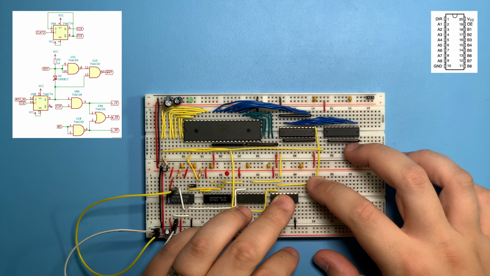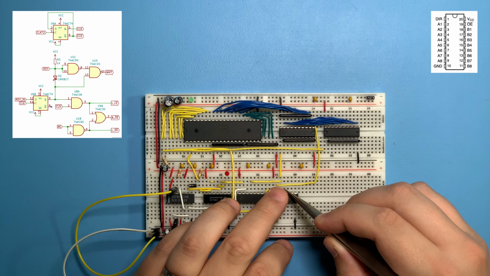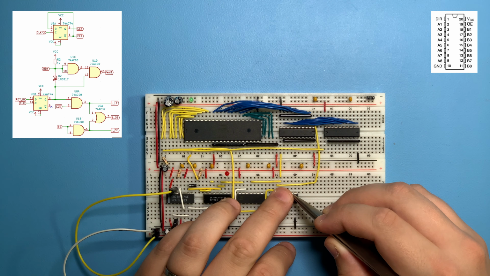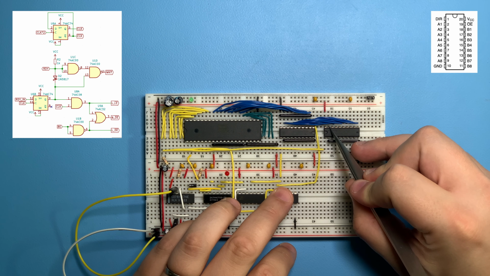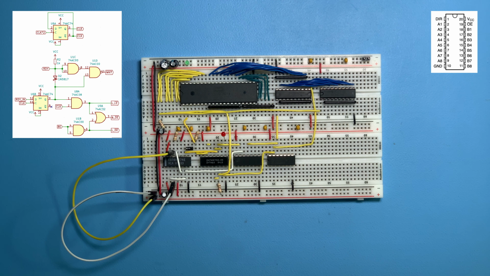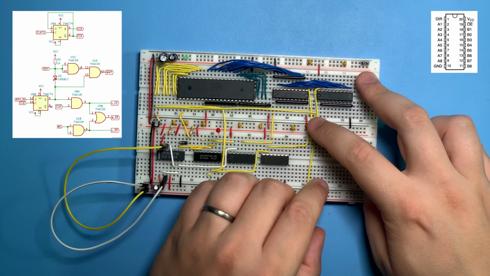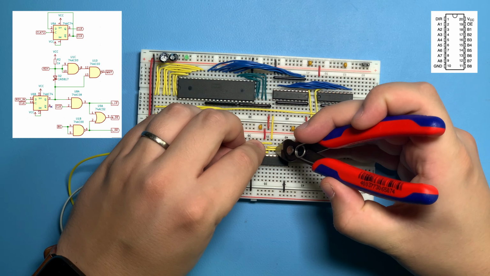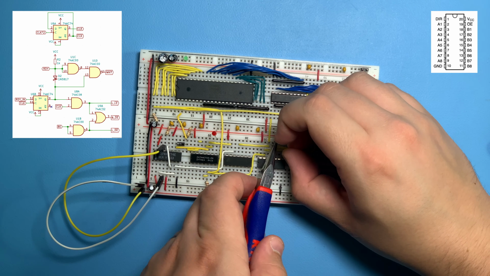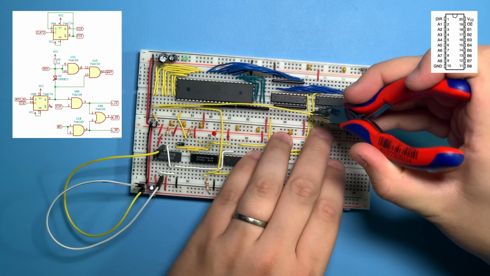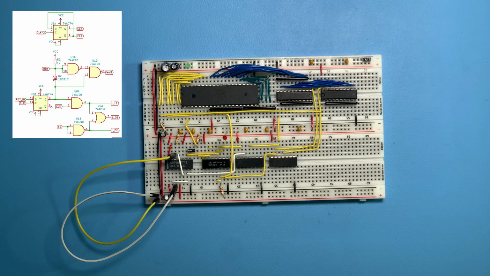And so the only thing that remains is to take the output of the OR gate and bring it to the bus enable of the buffer. And so that's going to be pin 19, which is this pin over here. Yeah, that should be everything.